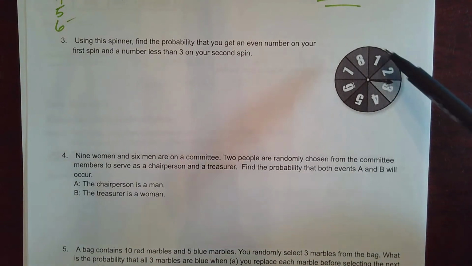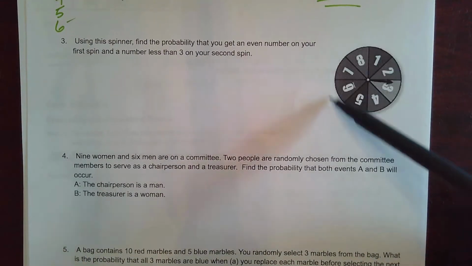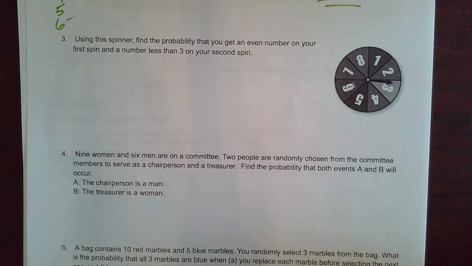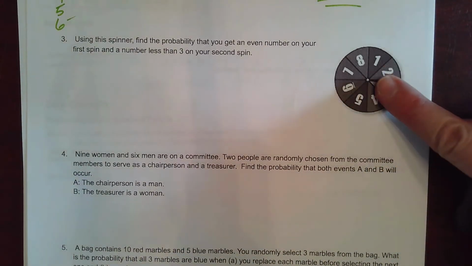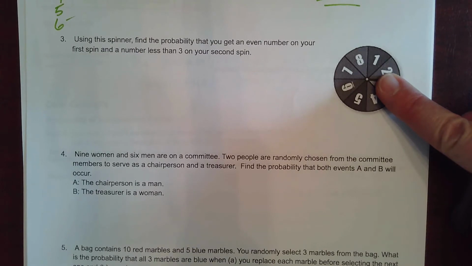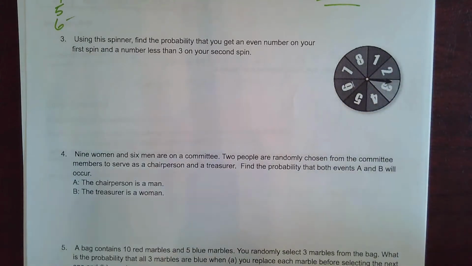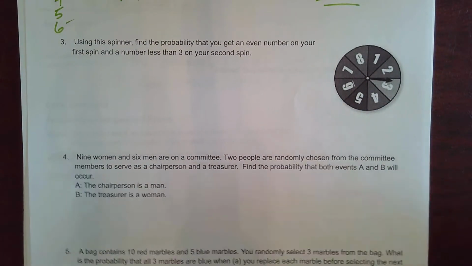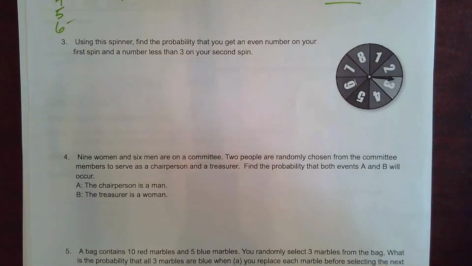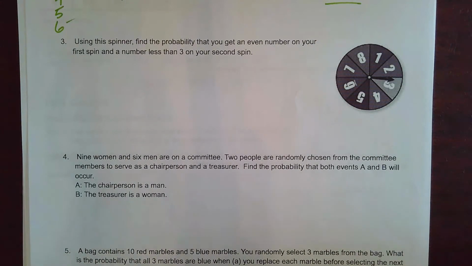Because we're not changing the spinner, I'm spinning the spinner once and not altering it in any way. I'm not saying, okay, now 3 no longer exists, so you have to spin the spinner but no one can get a 3 this time. Because I'm not changing the spinner, me spinning on the first try and me spinning on the second try are independent of each other. So this is what we call an independent situation.